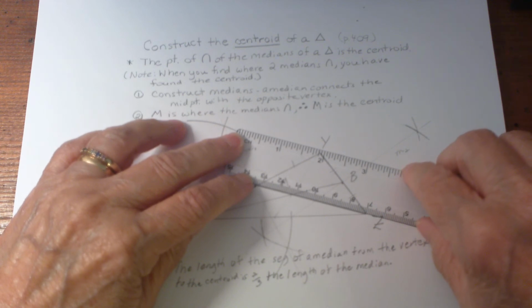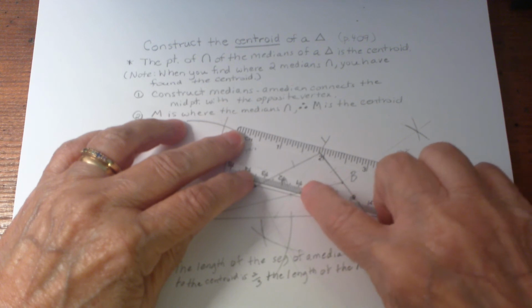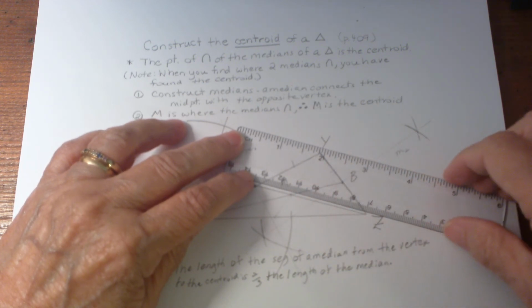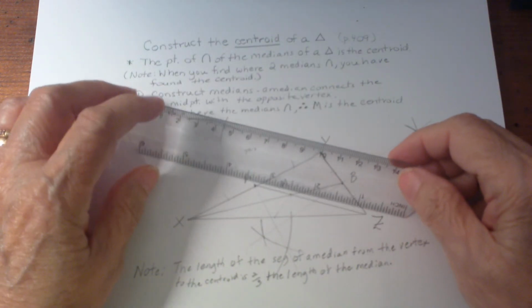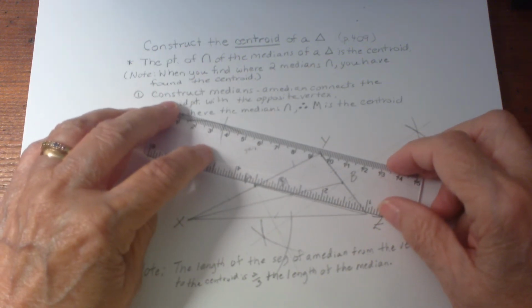So let's see: 1, 2, 3, 4, and between 3 and 4 centimeters. You also could measure with English measurements. That might be a little easier for you to see.